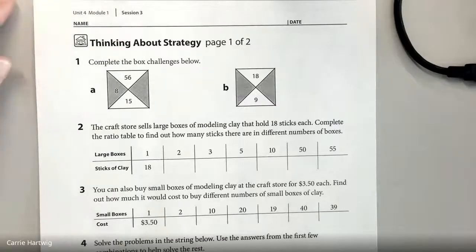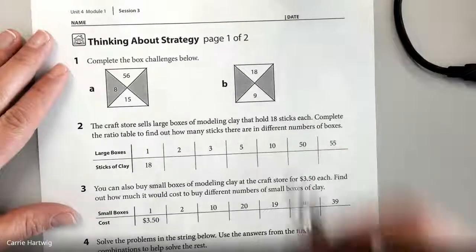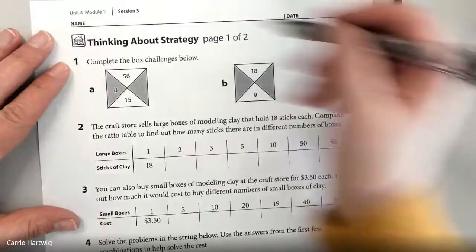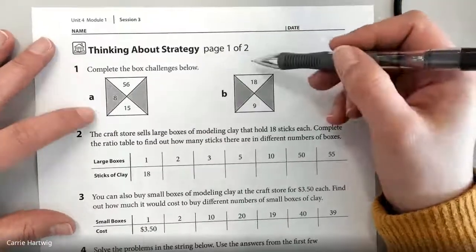I'm going to work through most of the problems with you to give you a start and help you make sure you're getting them correct. So complete the box challenges below. First of all, make sure you put your name at the top, of course. Complete the box challenges below.